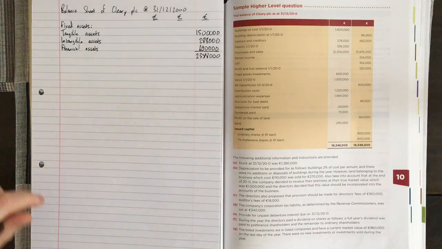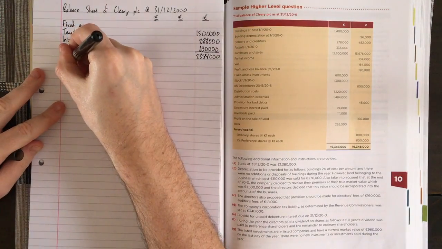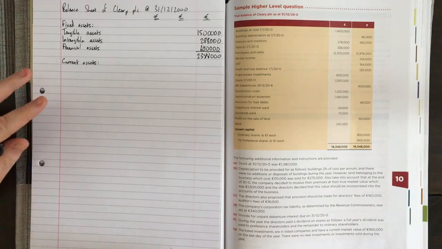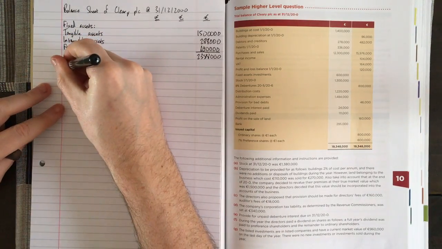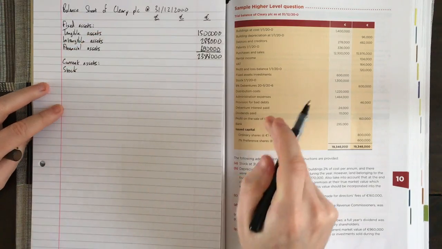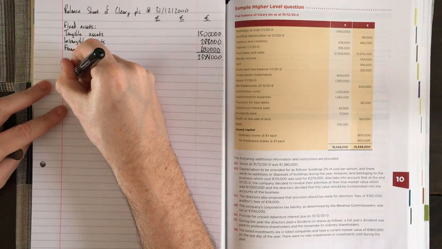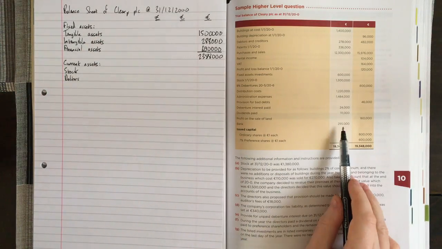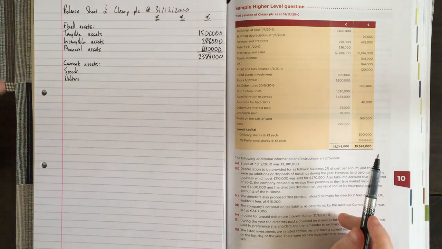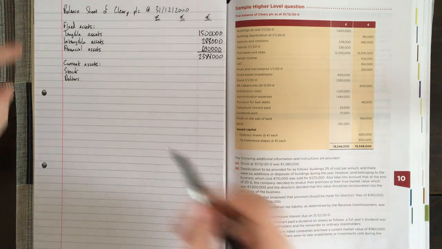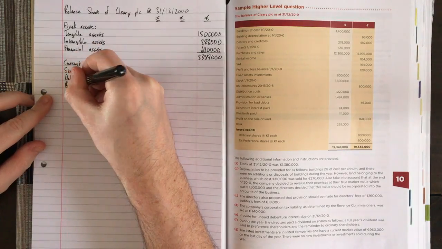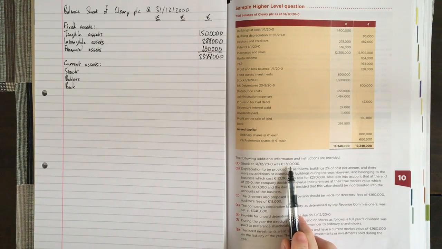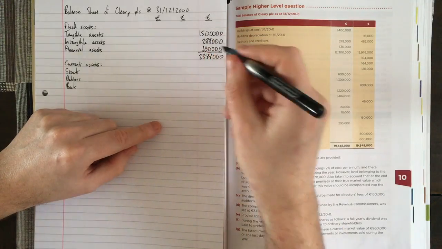As normal then, I'm into my current assets. The 3 things you're going to see in current assets: stock, which I've got in this question; debtors, which I have in this question. That's one we need to watch. And bank, which I have in this question. All right, so my stock is just going in as I'm given it in the adjustments at 1380.